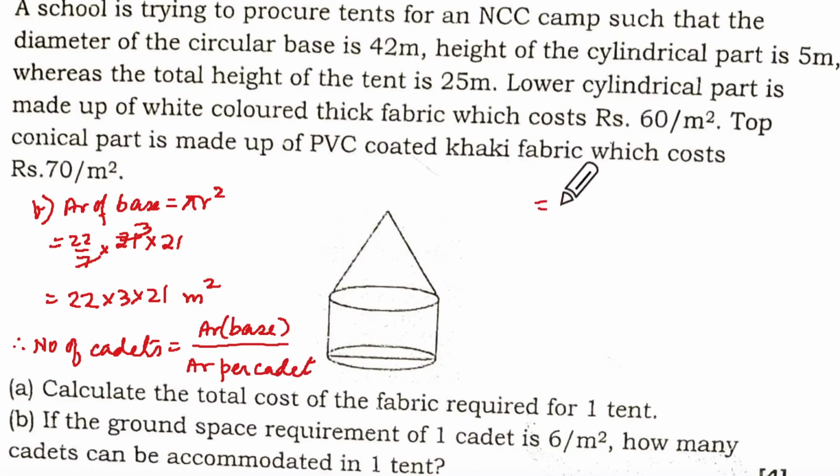Okay, equal to below equal to, how much did we get? 22 into 3 into 21 meter square upon 6 meter square. Do not multiply everything, okay? 3 ones and 3 twos, 2 ones and 2 11s. So 11 into and meter square get cancelled. So 11 into 21, tell me, 231.